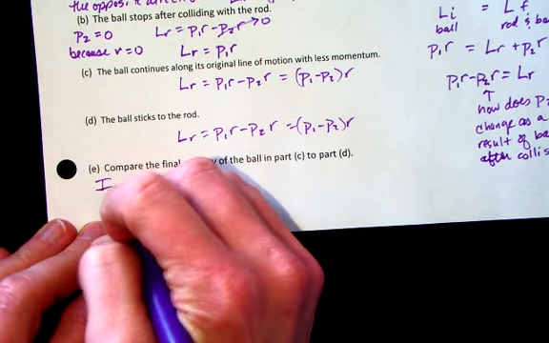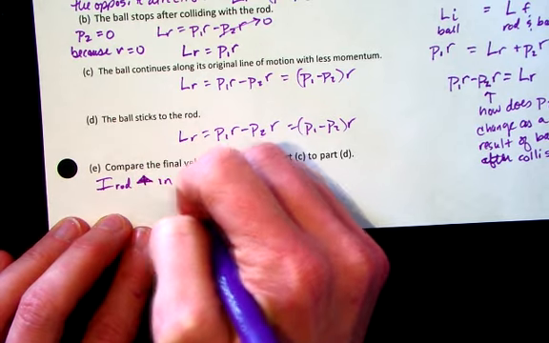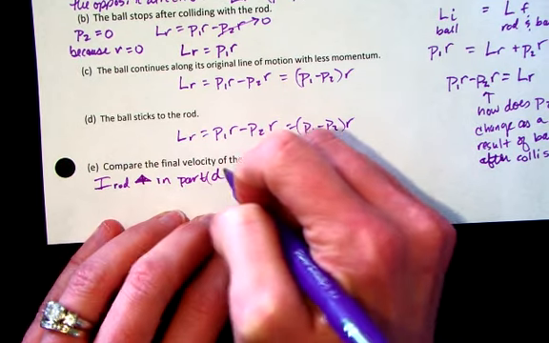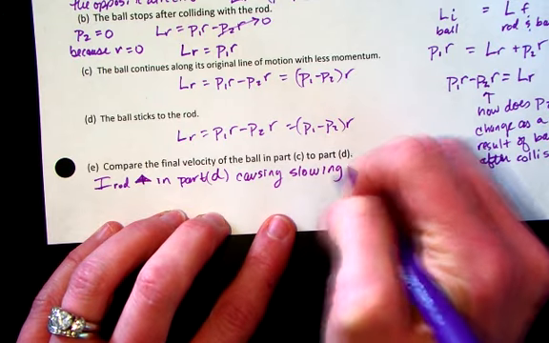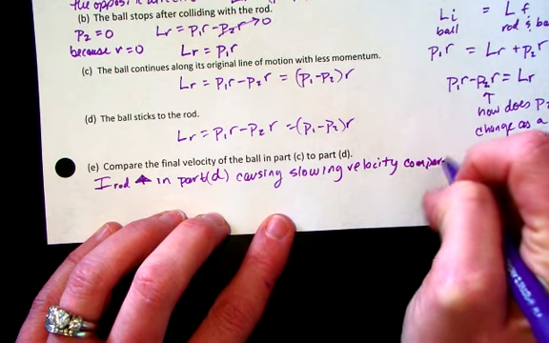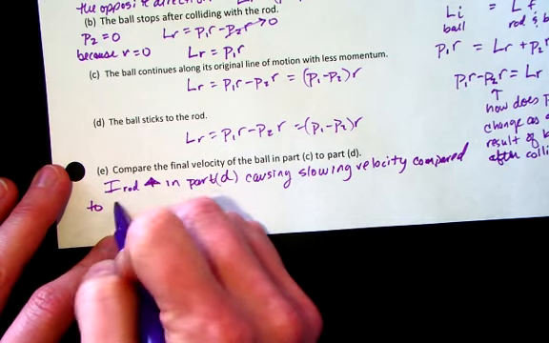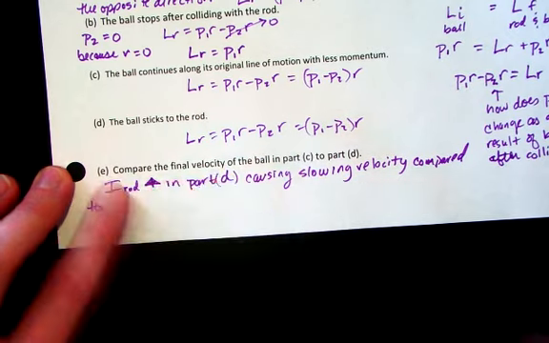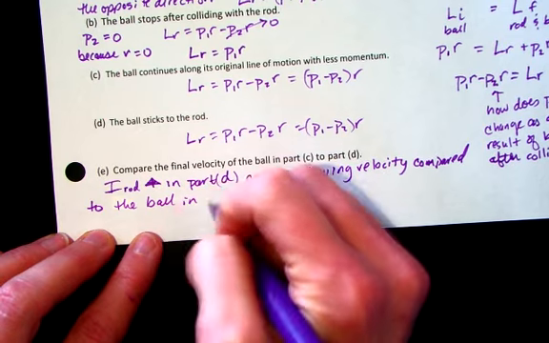Okay, so we can say I of the rod increases in part D, causing a slower velocity compared to the ball in part C.